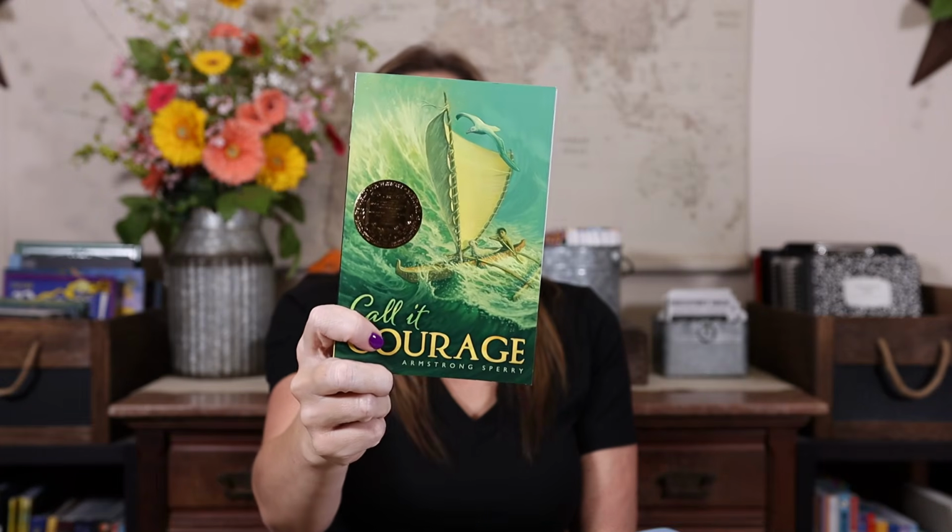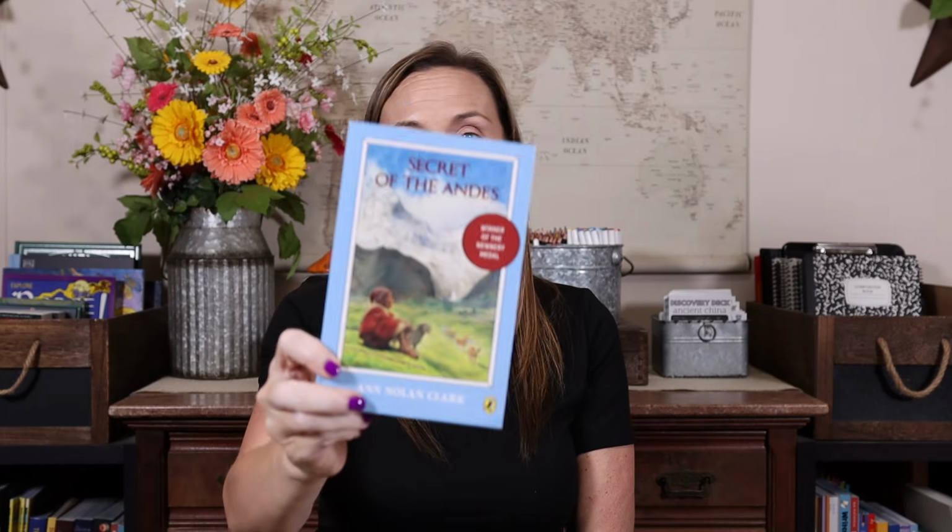For books, in addition to the who, what, where books, I did pick one read aloud for each continent. Most of these were Newbery Medal Award either winners or nominees, and they're books that I really wanted her to read before she left my homeschool. So I have Call It Courage, which is the book that we're going to be reading when we do Oceania from Traveling the World.